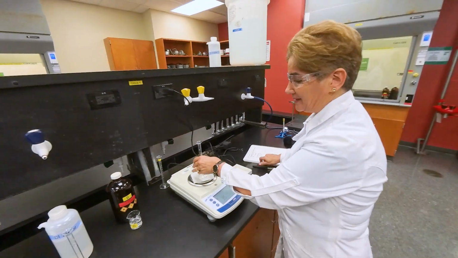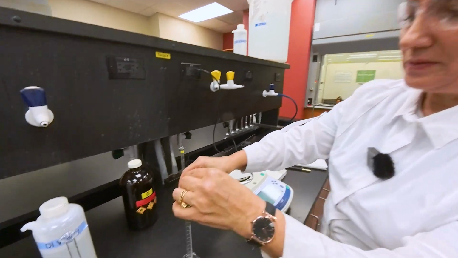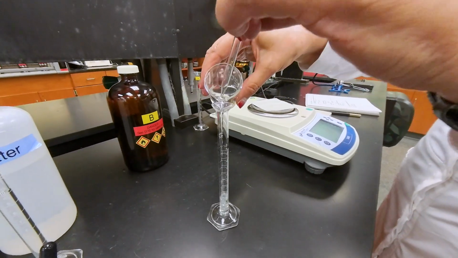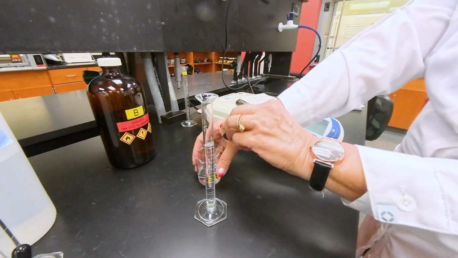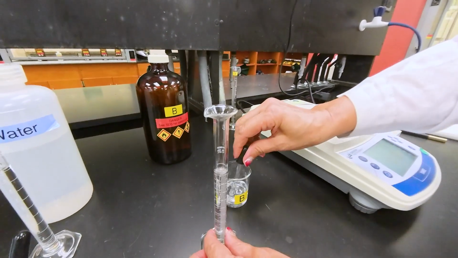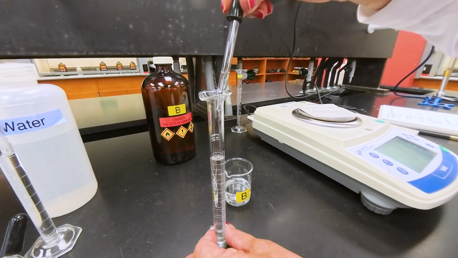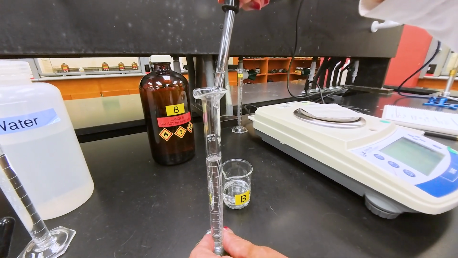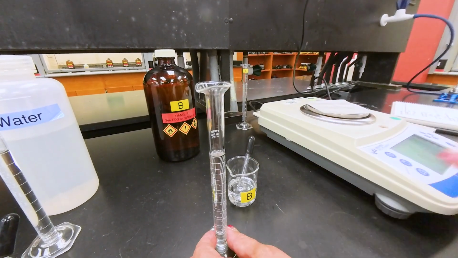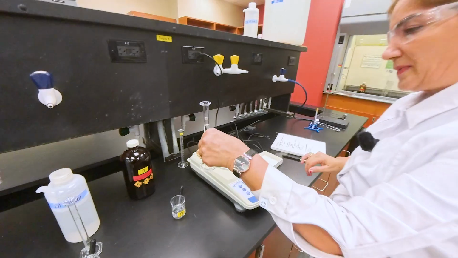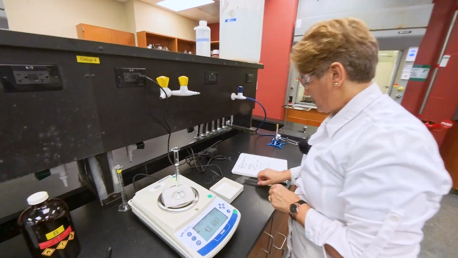Then we add exactly 10 milliliters of the liquid. Again, I'm going to transfer by pouring, make it close to 10, and adjust the level to get the meniscus to be exactly at 10. Okay, the meniscus is now at 10. You record this volume and measure the mass again.